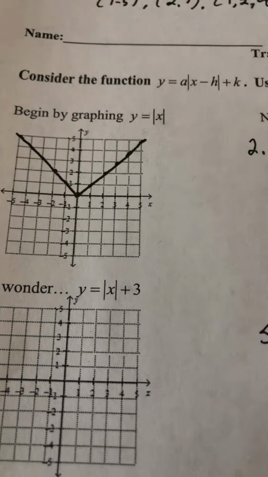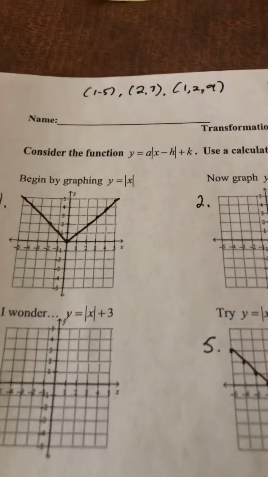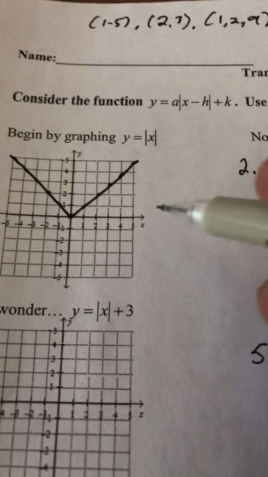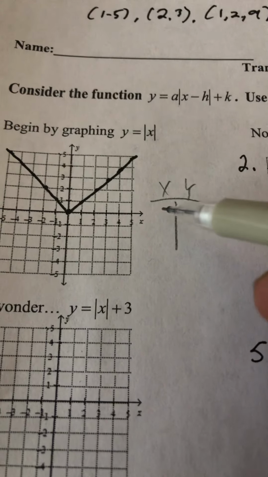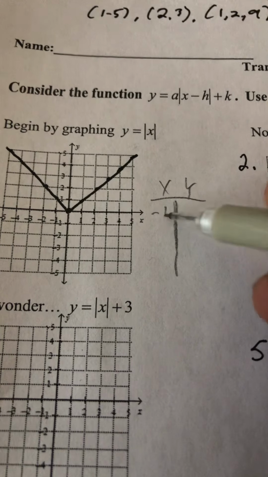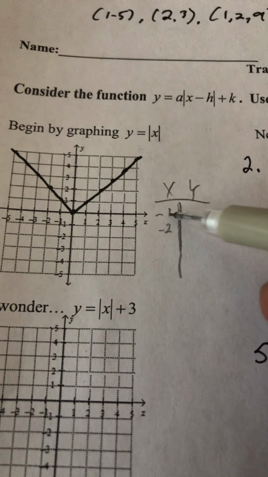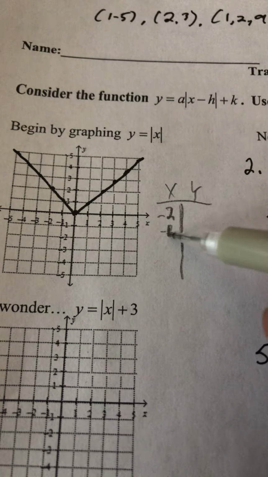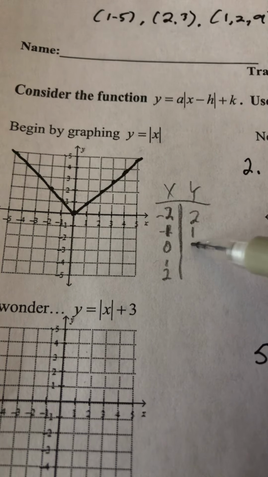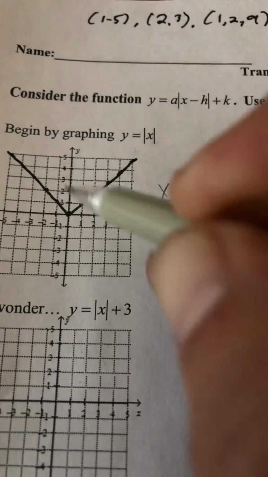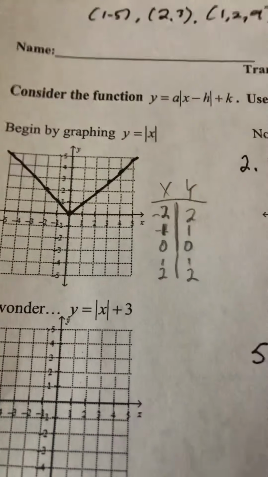That's why it's graphed that way. You can make a little t-chart for that, and you can make a t-chart for all of these if you want. By t-chart I mean this: x is -2, -1, 0, 1, 2, and y would be 2, 1, 0, 1, 2. Then you just graph that, and you can see how you get that V shape.